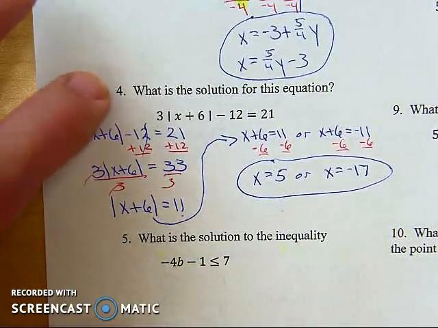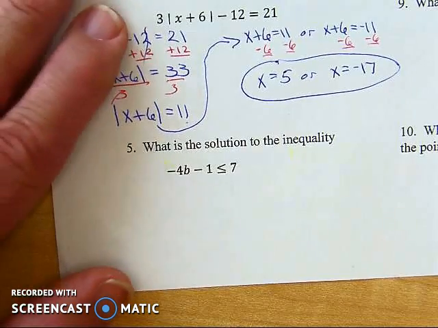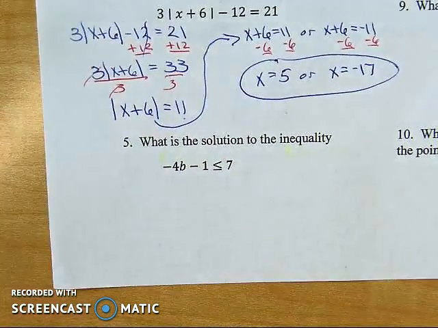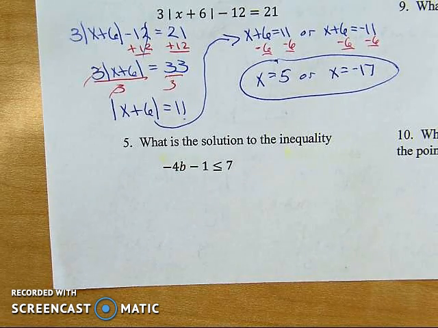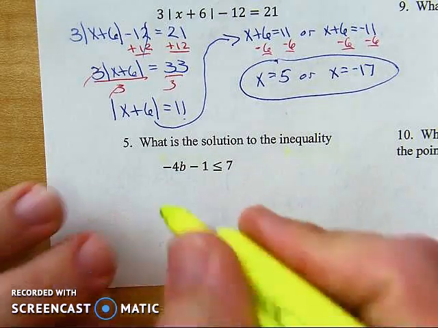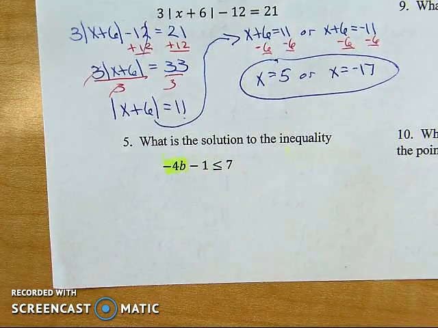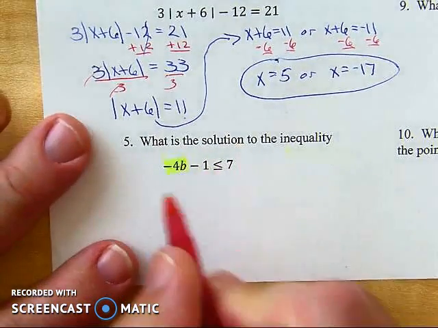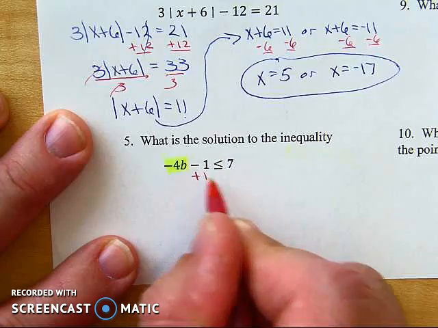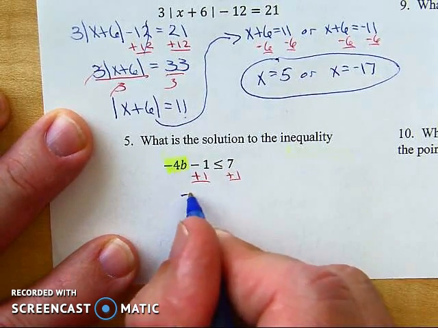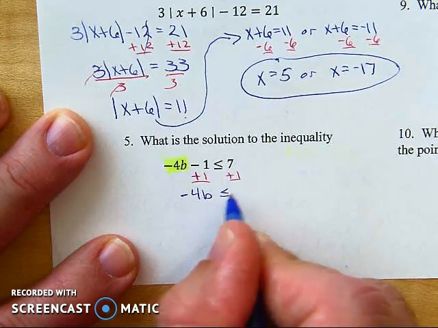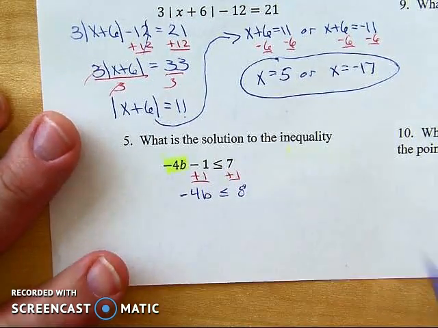All right, next one is what is the solution to this inequality? And we have to do a couple things. First off, I'm going to go ahead and just highlight something here. I need to get that by itself. So it's being subtracted by 1, so I'm going to add 1 to both sides. Okay, so I now have negative 4b is less than or equal to 7 plus 1, which is 8.